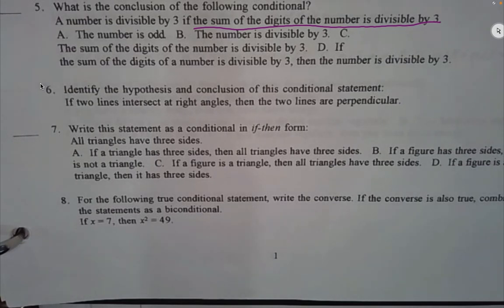The number is divisible by 3. D is a whole statement. All they want is the conclusion. The number is divisible by 3. It only wants the conclusion, not the whole statement. It was B.